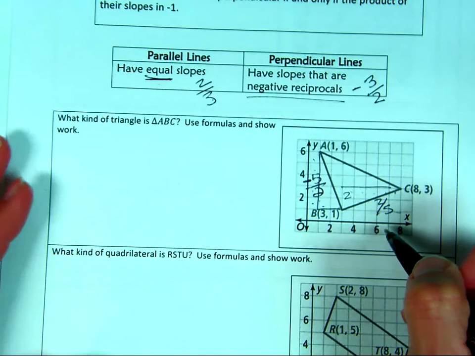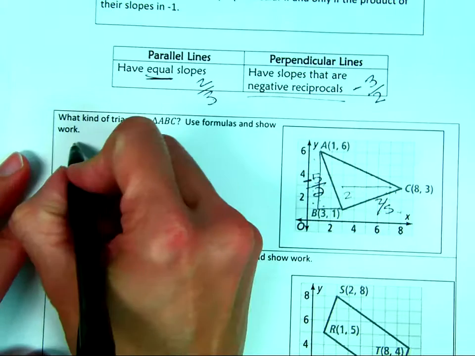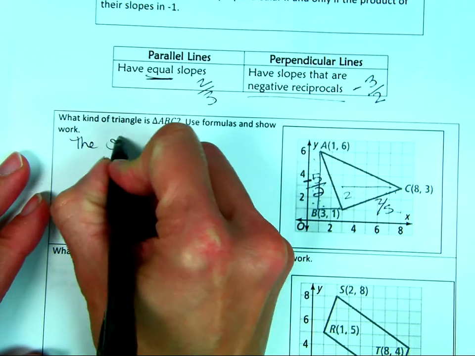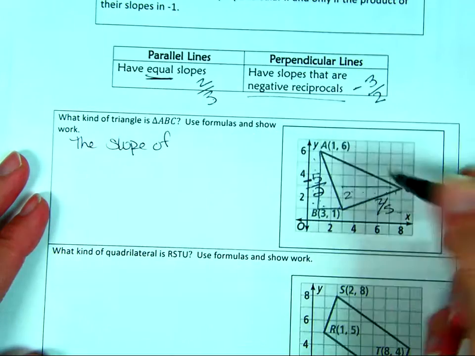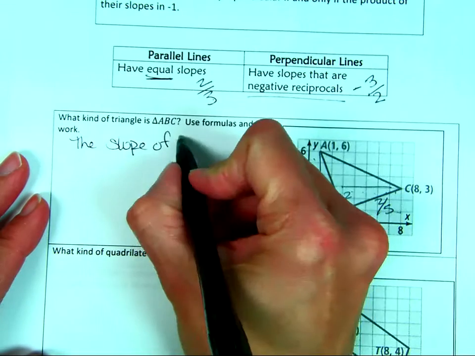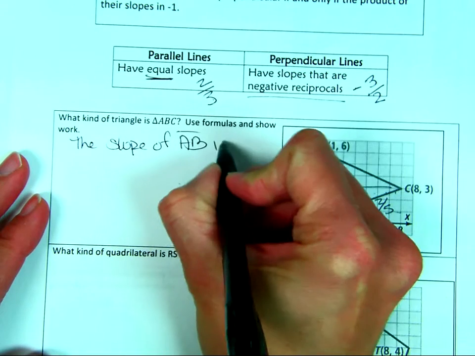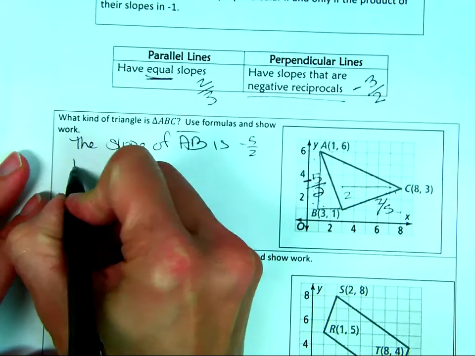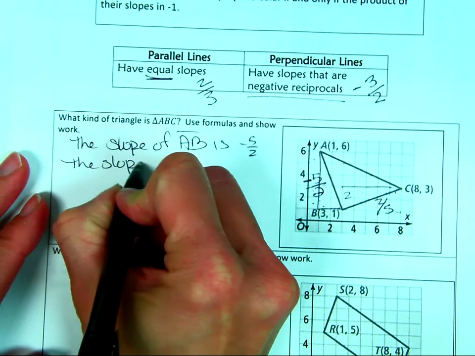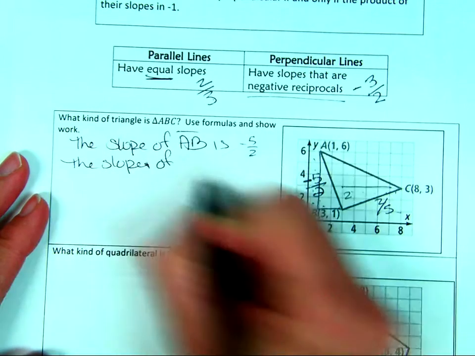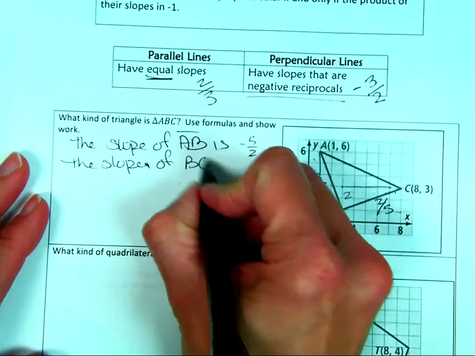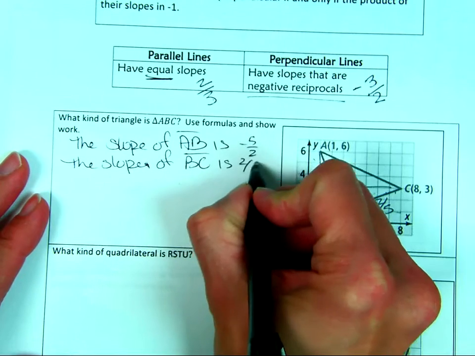So what I'm going to do now is I have to explain that in words. So I would say the slope of AB is -5/2. The slope of segment BC is 2/5.